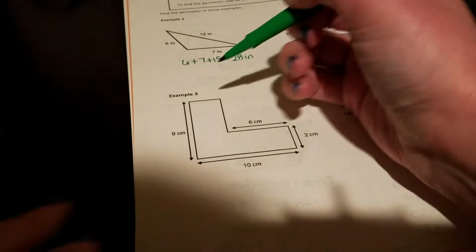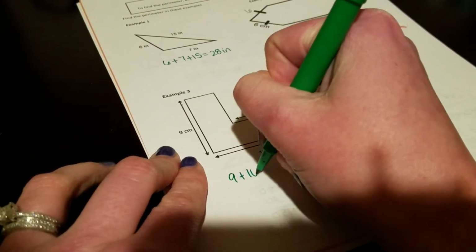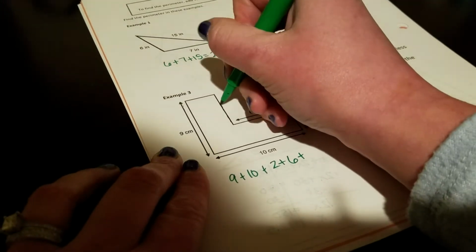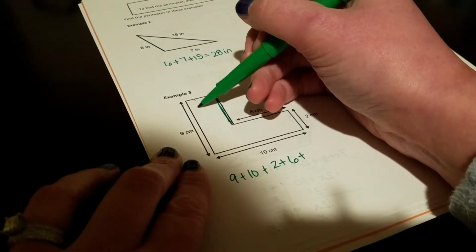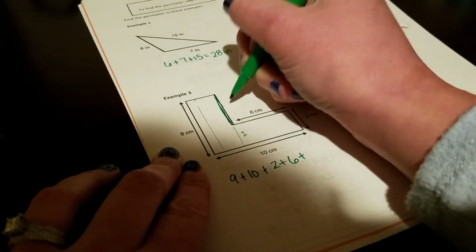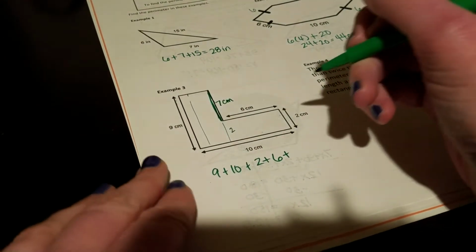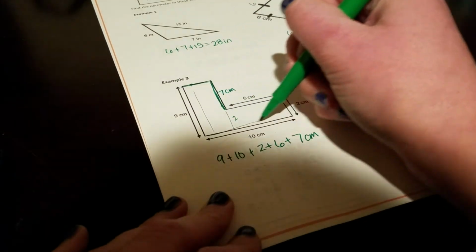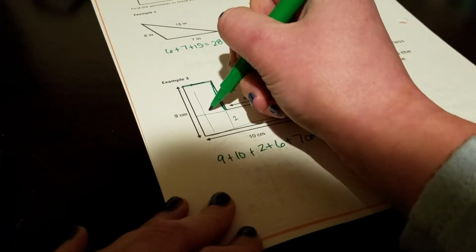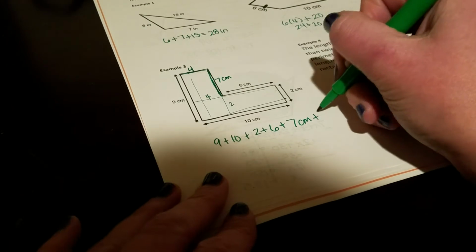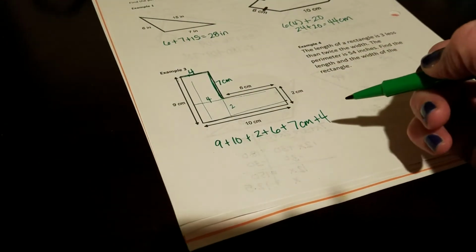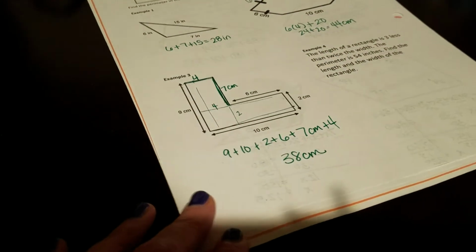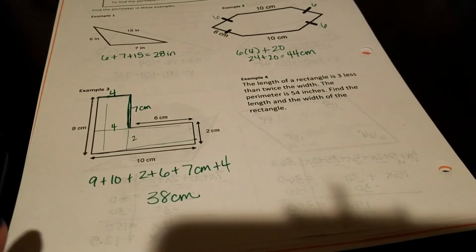Down here on example 3, if you notice, start going through. So we have 9 plus 10 plus 2 plus 6. This side, however, is missing. So in order for us to get this side, the whole thing is 9 and this part is 2. So this part has to be 7 centimeters then. So we'll add 7 centimeters. And then this part's also missing. The whole thing is 10. This is 6. So that leaves this to be 4 centimeters then. So plus 4. So if we do that, we get 38 centimeters then.